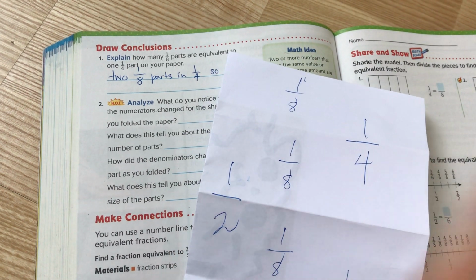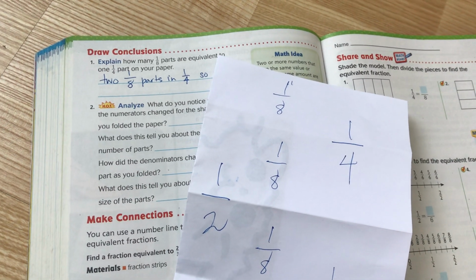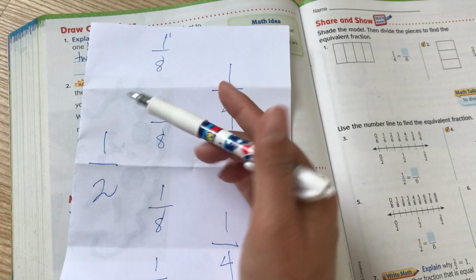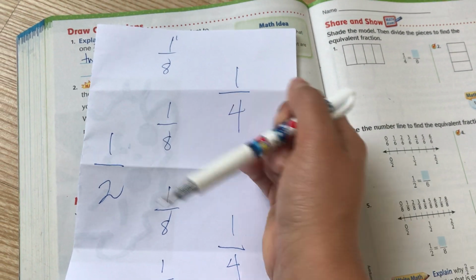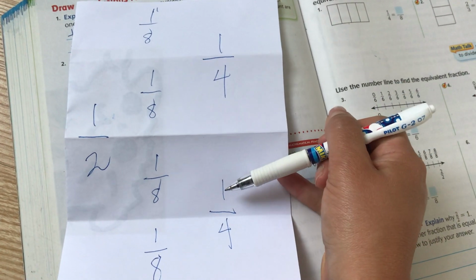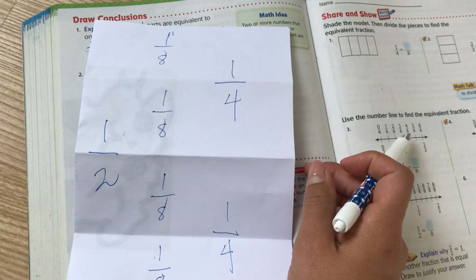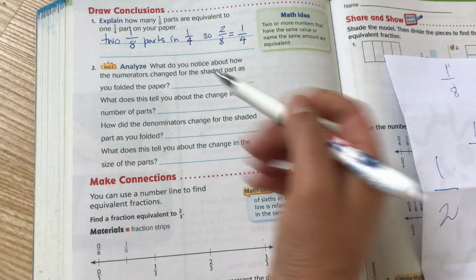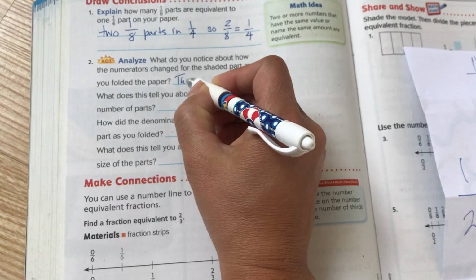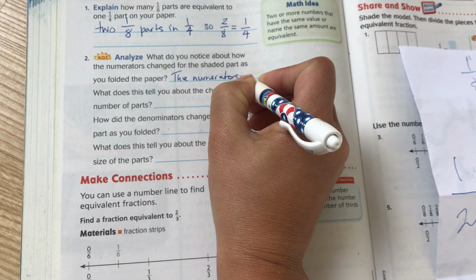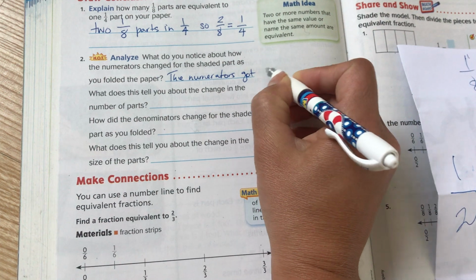So what do we notice about how the numerators change as you fold the paper? I went from a numerator of 1, now I've got a numerator of 2 as I combine them, now I've got a numerator of 4 as I add them all together. So the numerators got larger.